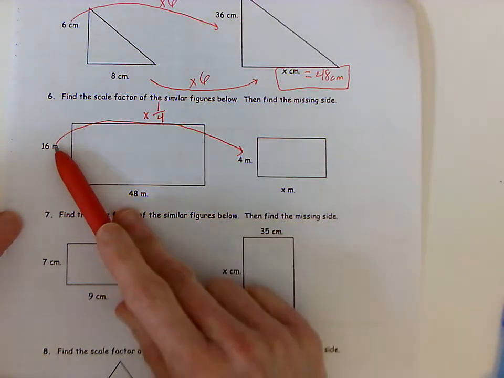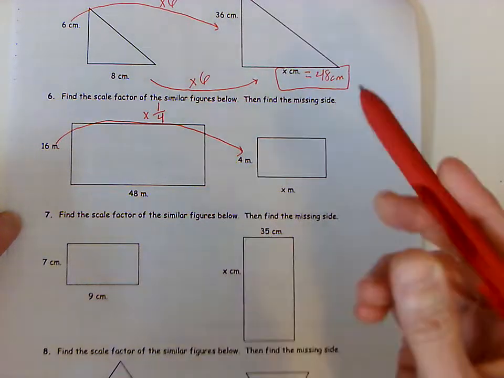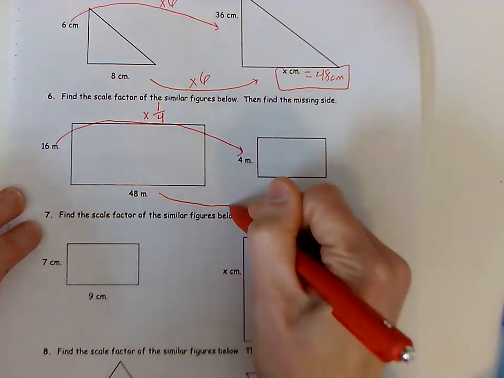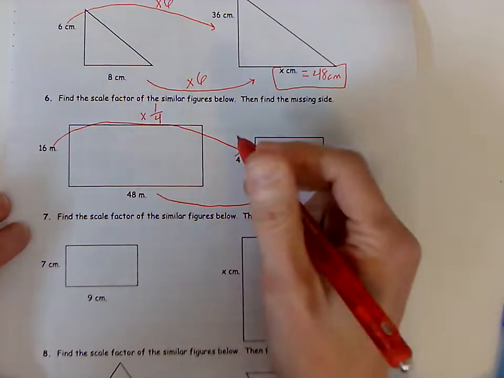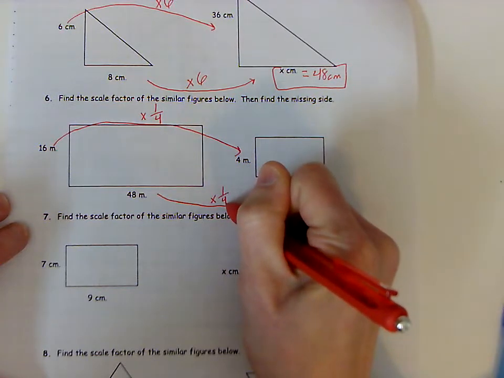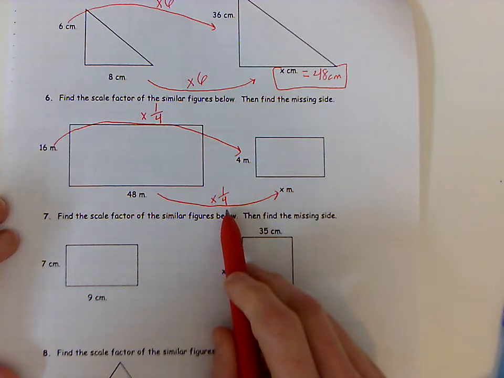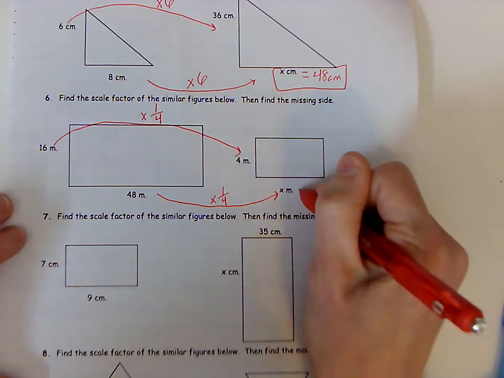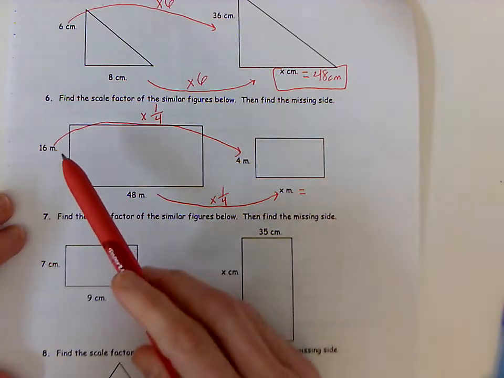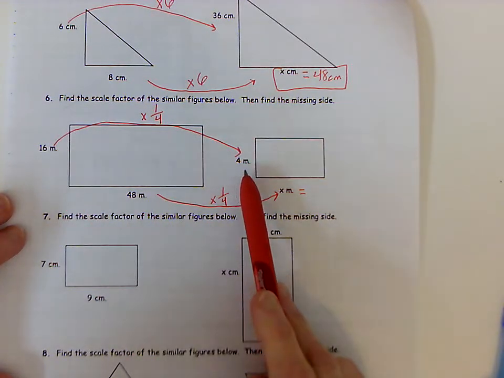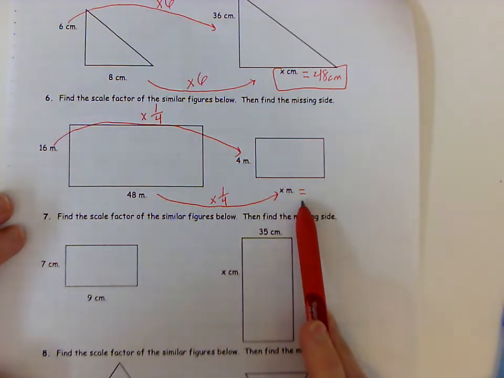So if these two sides are scaling down, shrinking by a fourth, down here when we go to find x, the same thing has to happen. So that means this is also going to go a quarter of the size. It's going to scale by 1/4. Now think about it: if this is getting a quarter of the size, up here 16 divided by 4 is 4. What is 48 divided by 4? What would x be here?